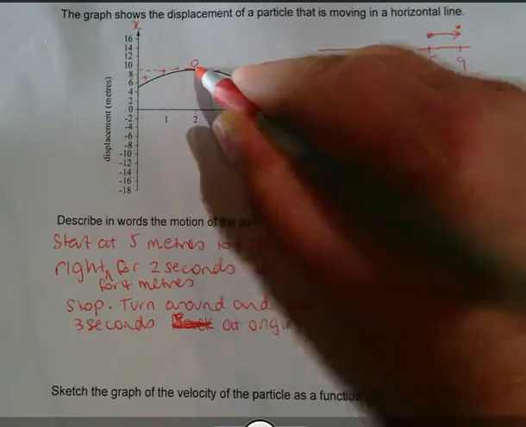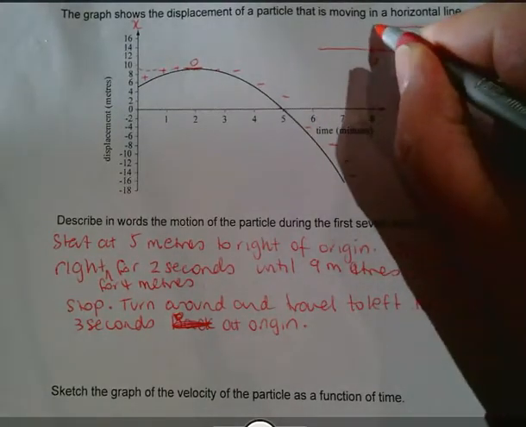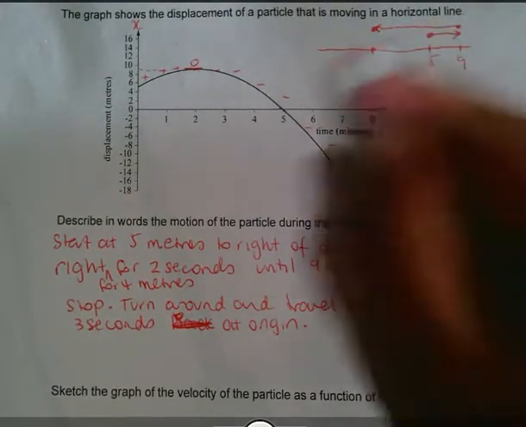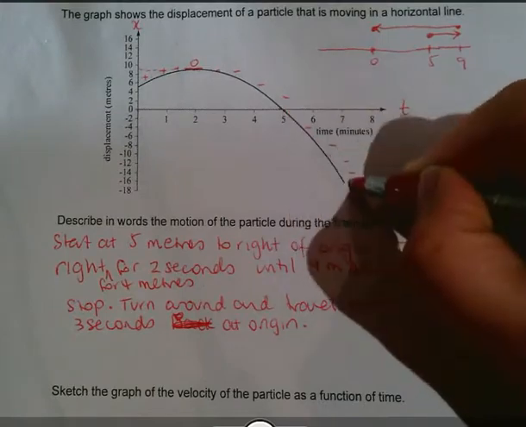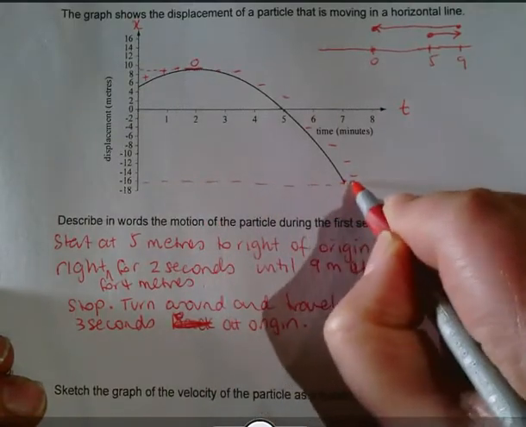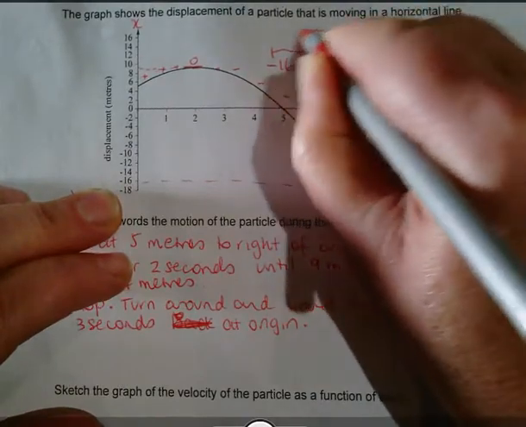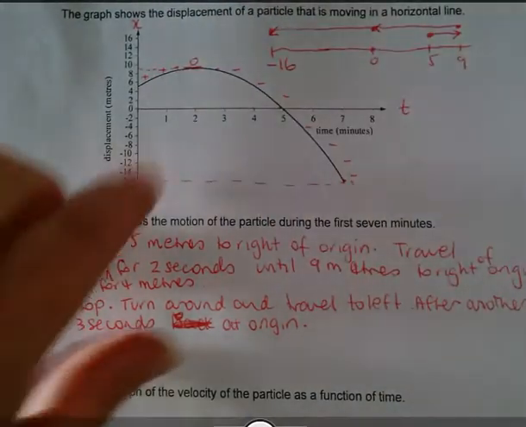And then from 9 to x is 0, you took another 3 seconds. So that was that next bit there. But then you kept traveling left, and after another 2 seconds, that's about 16. X is negative 16. So then in another 2 seconds, you ended up at x is negative 16.